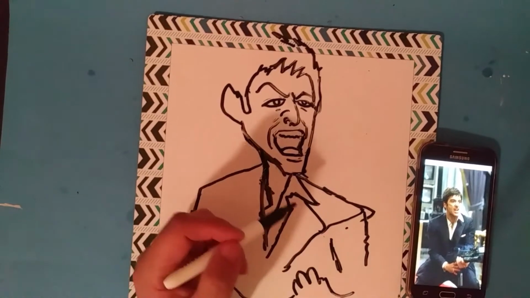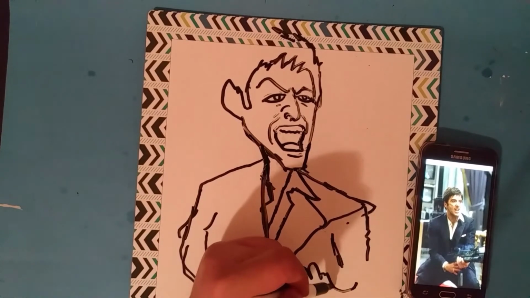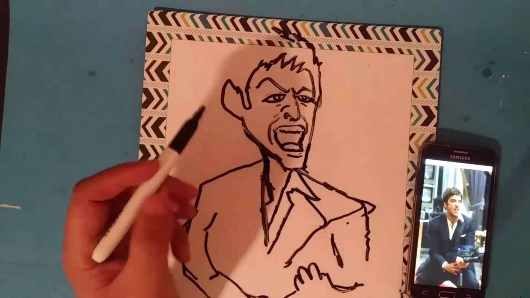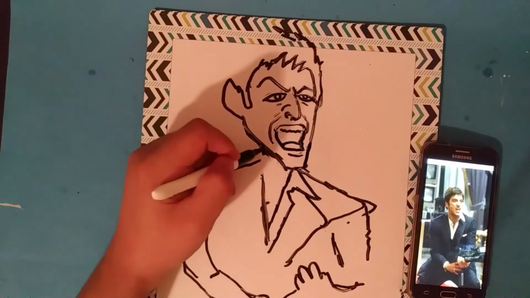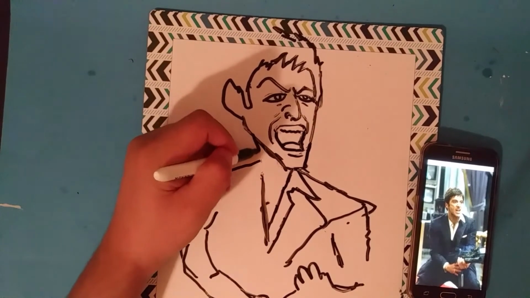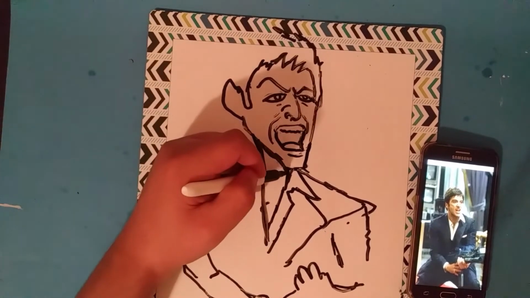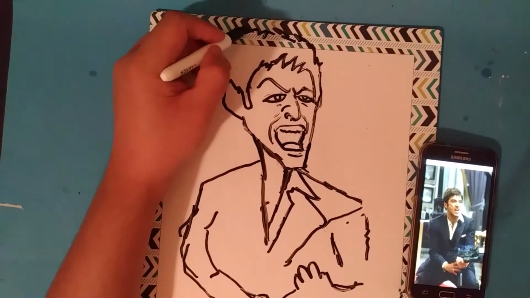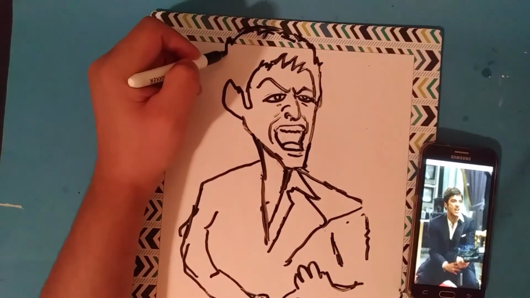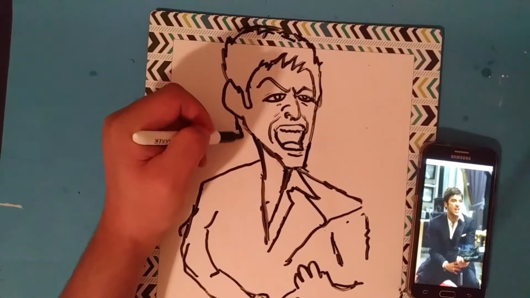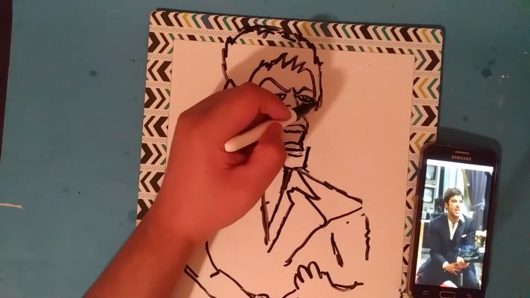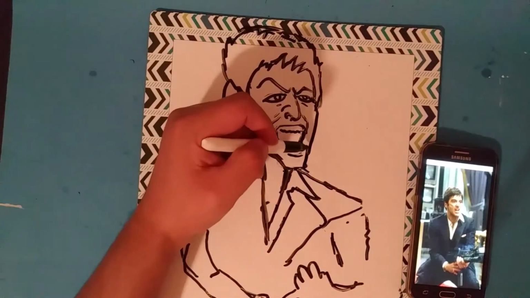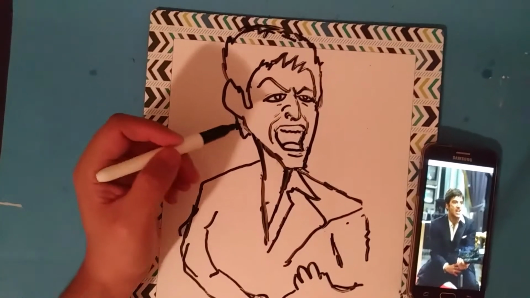So I recommend, if you want to get into cartooning or drawing characters in cartoon style, not caricatures but cartoon style, watch a lot of cartoons, of course, as reference, and watch cartoon artists to get a bit of a feel. At least for me, when it comes to drawing characters in cartoon, I just let my imagination go wild. That's what I recommend doing.